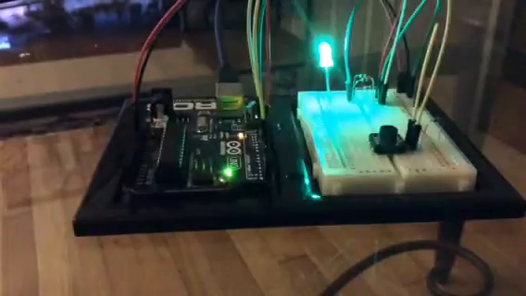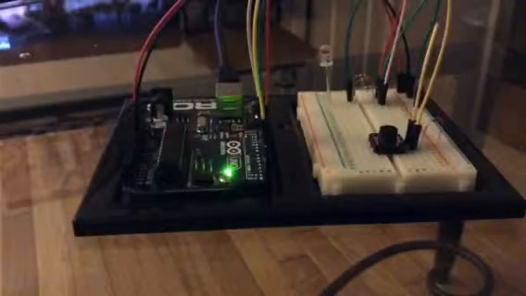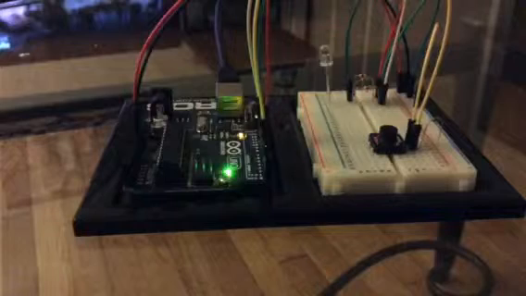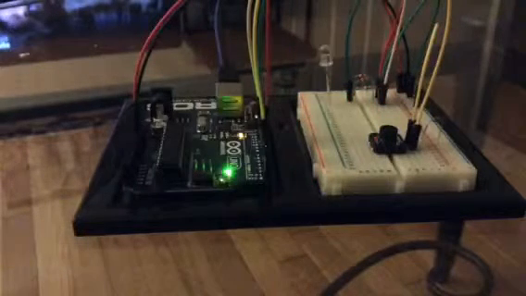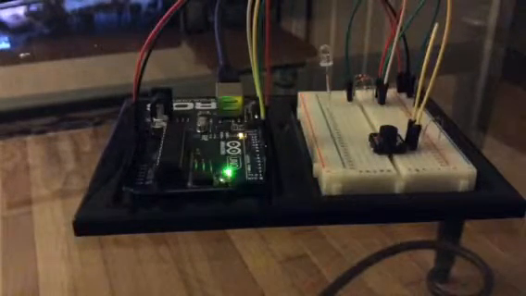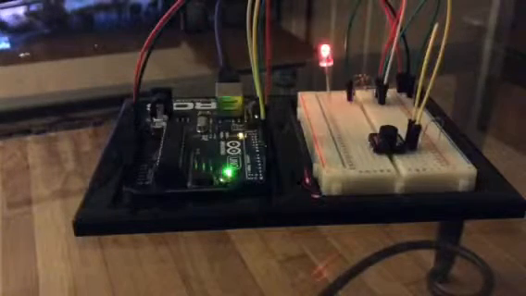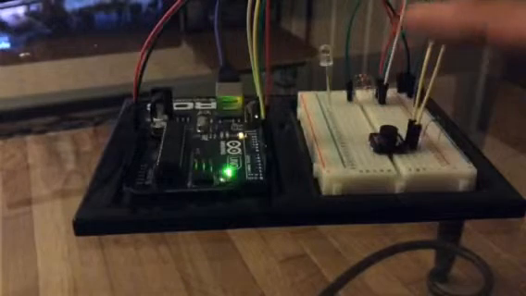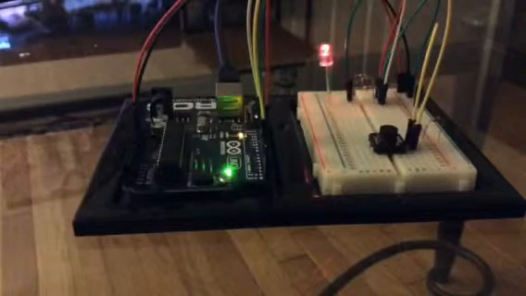So first doing it with the red LED. So loading the code for that now. So now the red LED is blinking with 500 millisecond delay, and once I push the button the delay becomes 1000 milliseconds. So I'm pushing the button now. So as you see, the delay has become greater and the frequency is lower now.